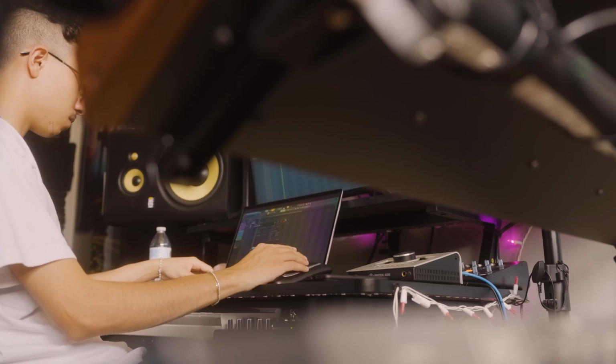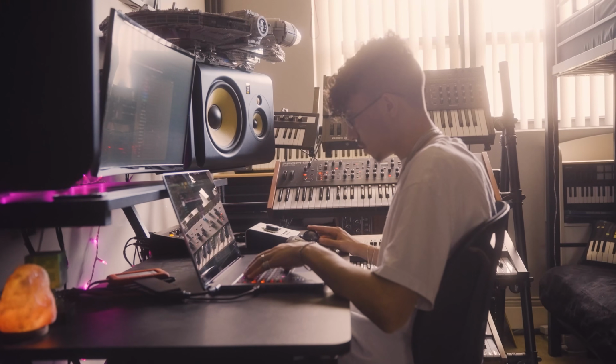So now I want to see you guys use the 1 and the 5 more in your music. It's a great tool to make better melodies, understand chords, and even make your drum patterns more interesting.